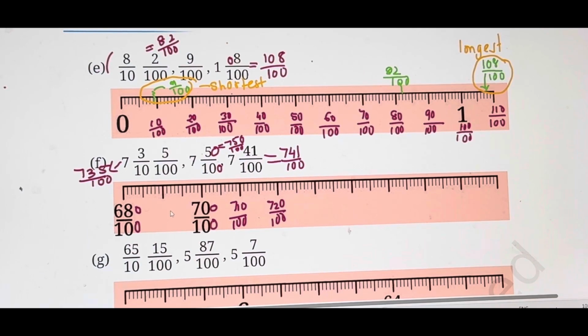Before this would be 690. So this is 730 upon 100. And this is 740 upon 100. 10, 10 will increase. You can write it as 74 upon 10 also. Okay, we need till 50, so let us write till 50.